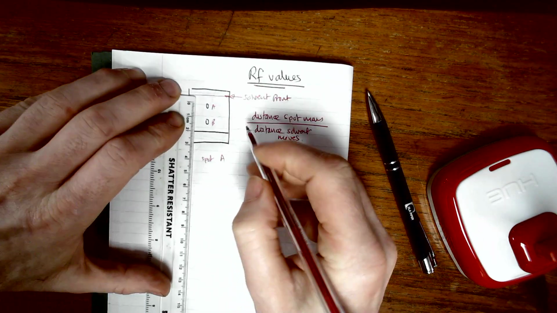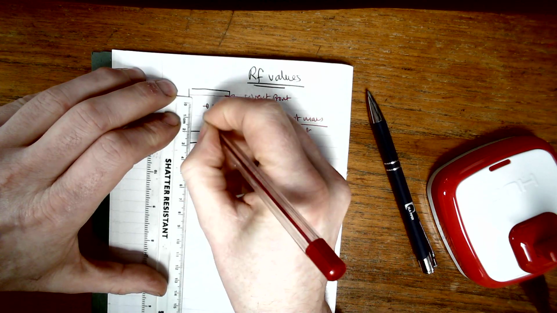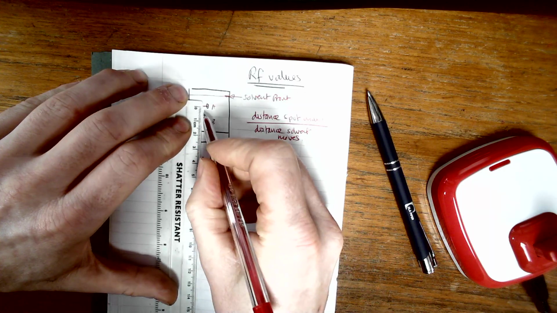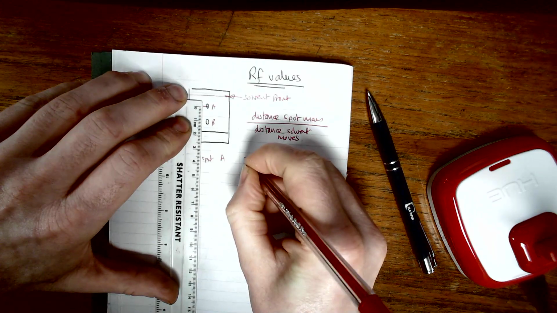Alright, firstly, the distance the spot moves, I'm going to do from the middle of the spot, and it's to the line that it started on. Remember, everything started on this pencil line. So on mine, that is 15, 16, 17 millimetres.